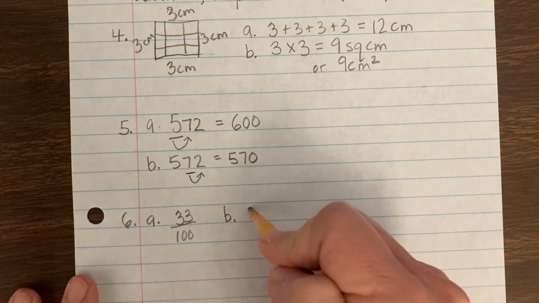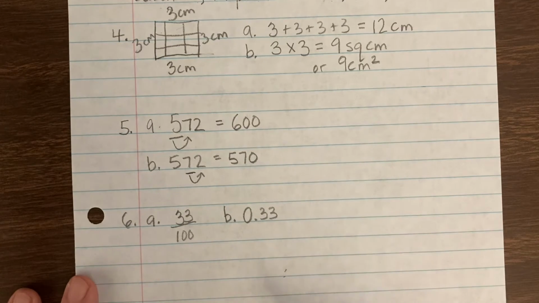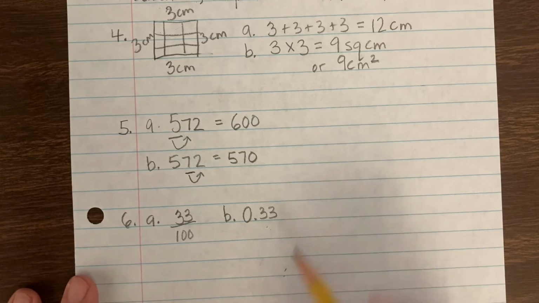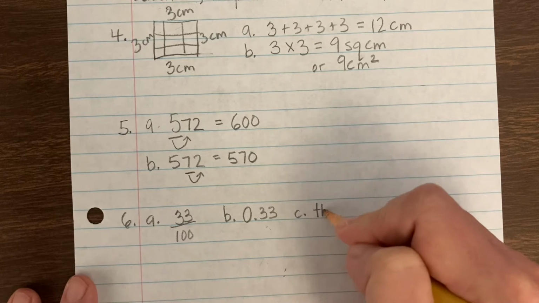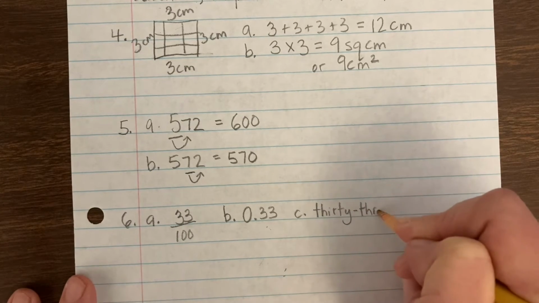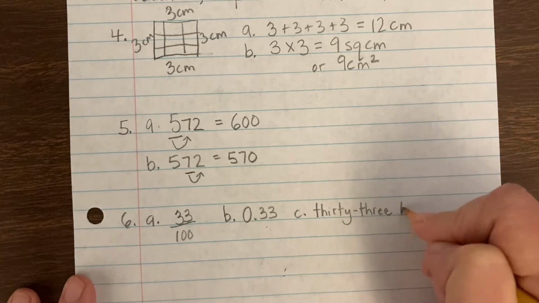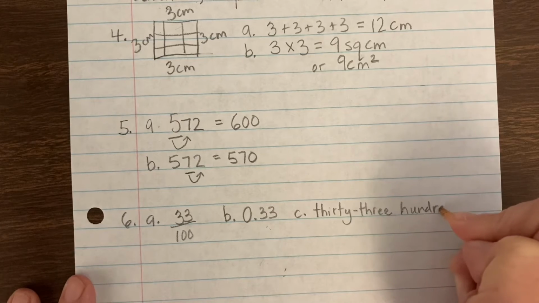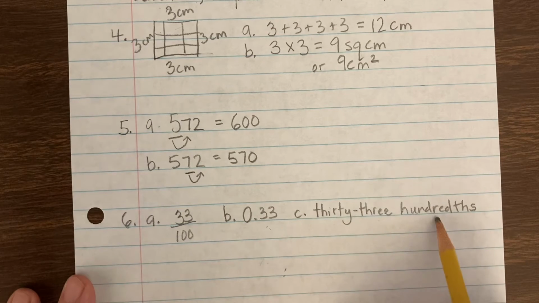Okay, and then B, they want us to write it as a decimal number. So the way we would do that is 0.33. That is how we write 33 hundredths as a decimal. And then using words, we spell out 33, and you have to have the dash in between, or the hyphen, 33, and then you spell 100, and then you put the THS, and that says 33 hundredths.